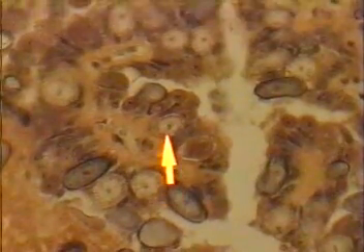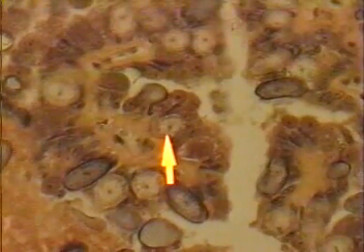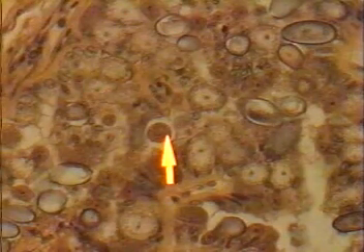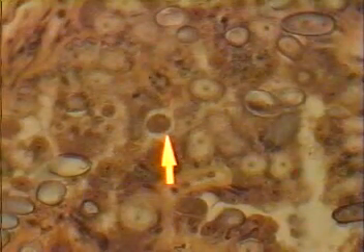Now it's a little bit more difficult to find the microgametocytes, and it's a little bit difficult sometimes to differentiate those. Typically what you will see is a cell that's filled with very large numbers of black dots, each of the black dots representing a microgamete, and at the end of the pointer now is one of those microgametocytes.